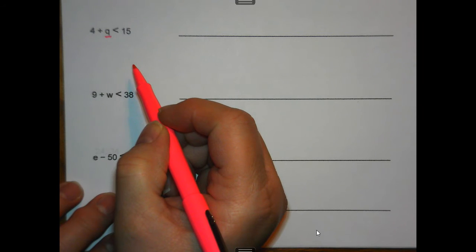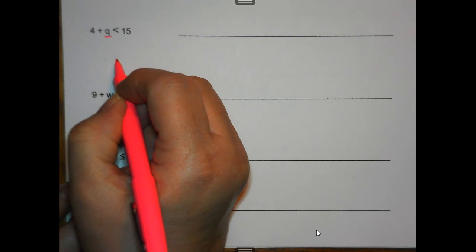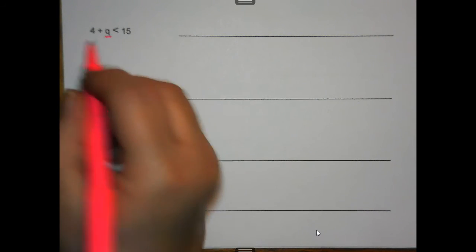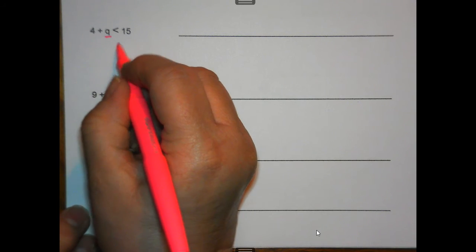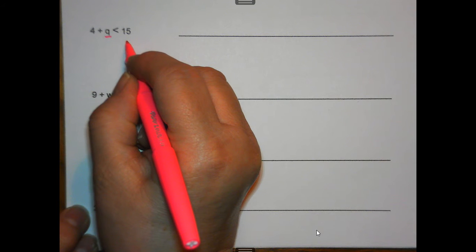There we go. The first thing that is important about solving these problems is looking at where the variable is. The variable is the letter, and in this problem, the variable is on the left side of this less than symbol. We want to get that alone, and the way that we get that alone is we use a math operation to make this 0 so that we have the variable by itself. Whatever we do to this number here, we have to do over here because we want to keep things balanced.